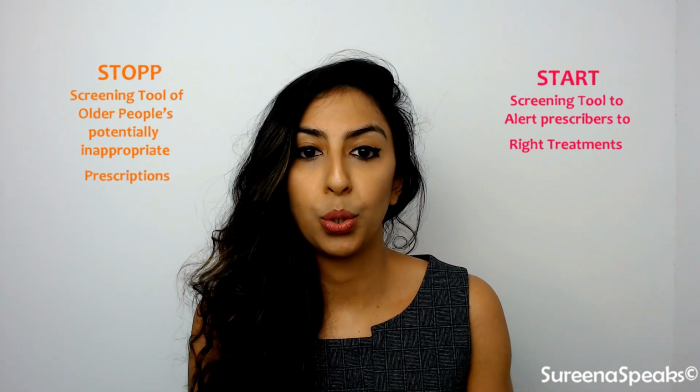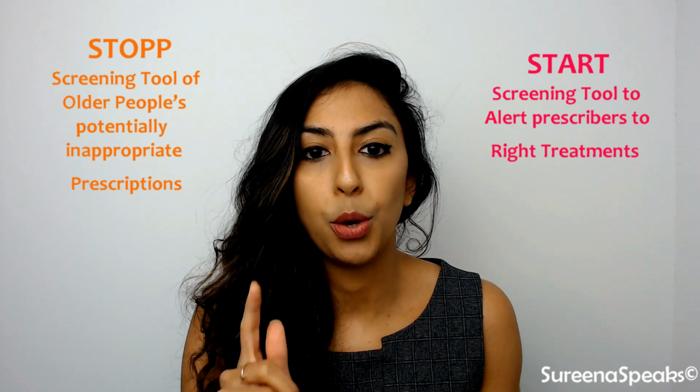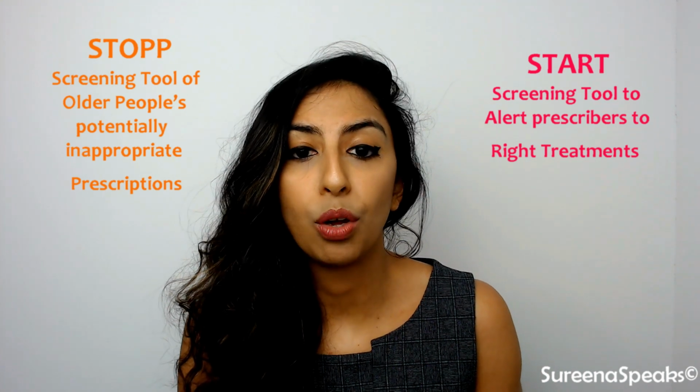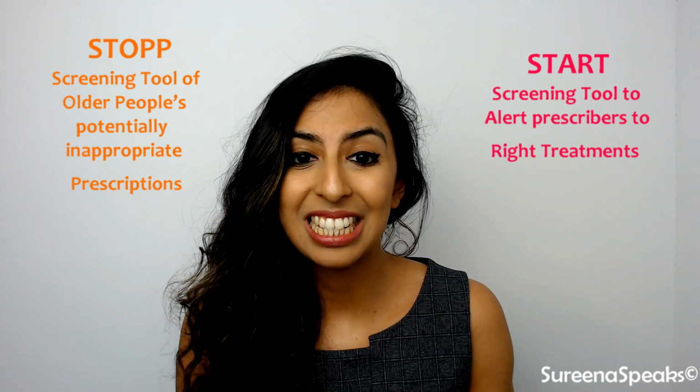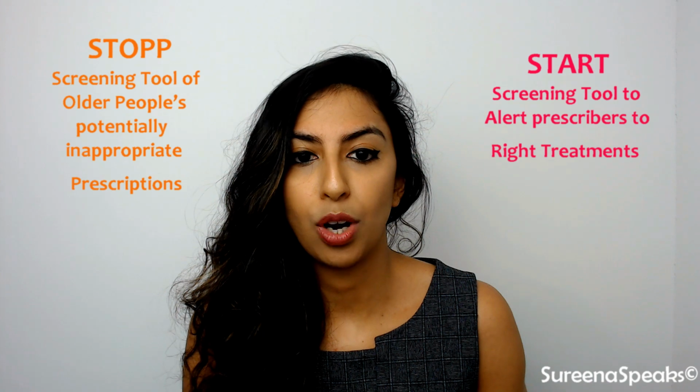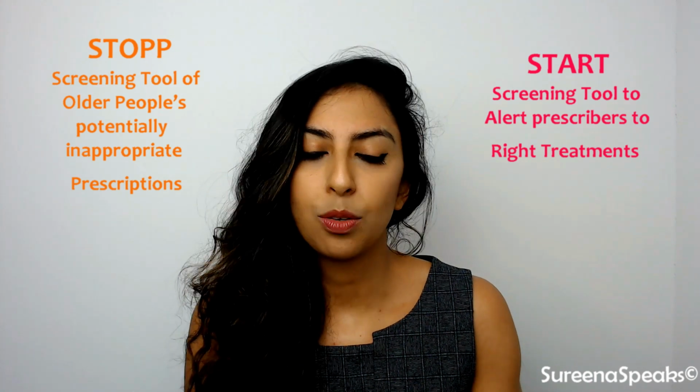And that's why when it comes to the management of AKI, medicines optimization and reviewing is a really key part. There's also something known as the STOPP/START Tool. Now, STOPP stands for Screening Tool of Older People's Potentially Inappropriate Prescriptions. Quite a mouthful. And START is the screening tool to alert prescribers to right treatments. This weighs up the risks and benefits of a patient's medications. Is it appropriate that they're on a particular medicine? Should they maybe be on something else instead? It's a really useful tool when reviewing patients' medicines.